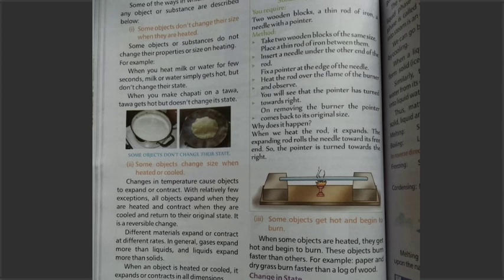So when you heat some water, the size of the water does not change at all, but when the water is heated, some vapor will come, but the change of color and change of state are not happening. So these are some changes.